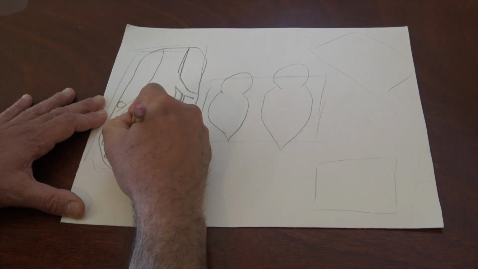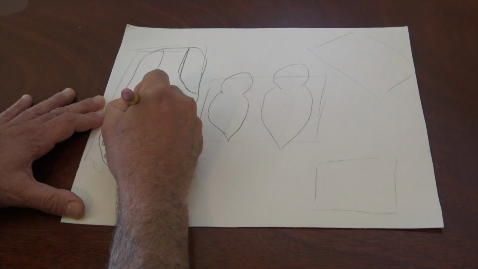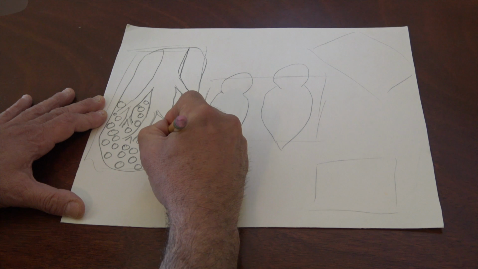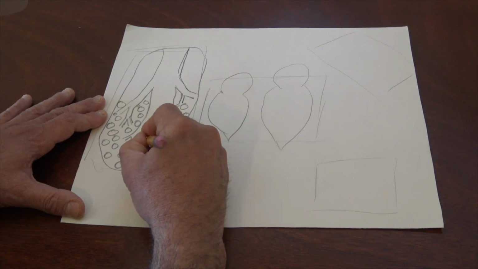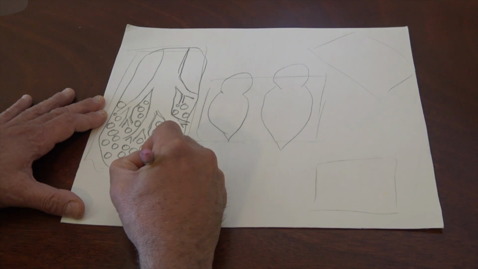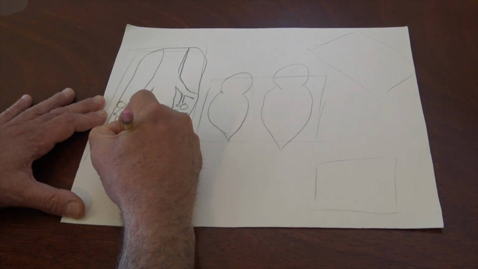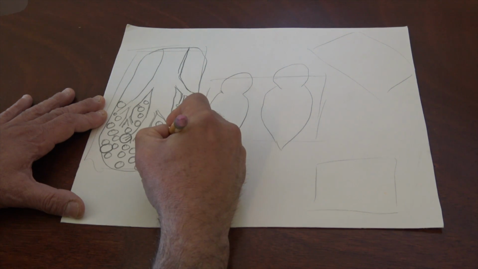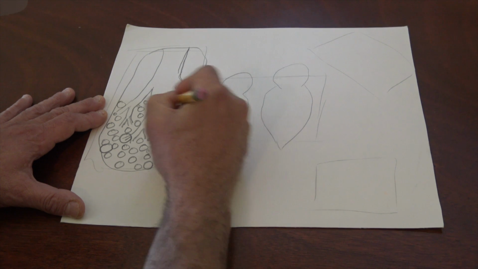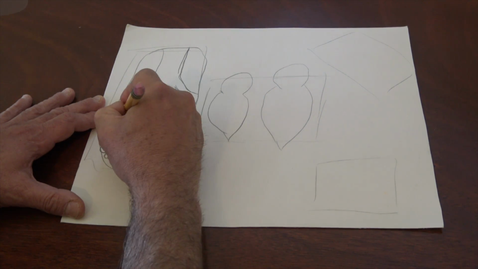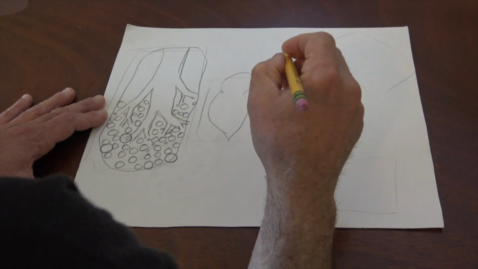I'm drawing them pretty much the same size. You can draw smaller ones, which should be further back, and some bigger ones. Okay, looking back, see my grapes there.